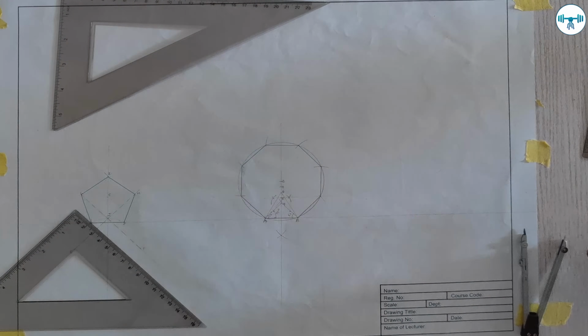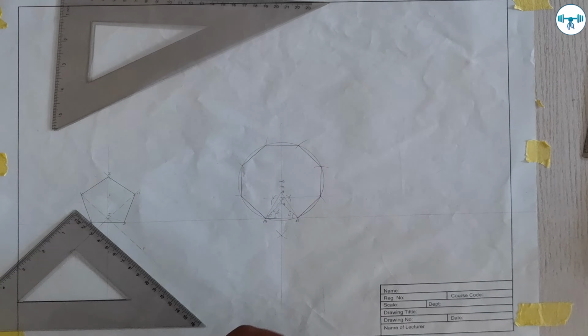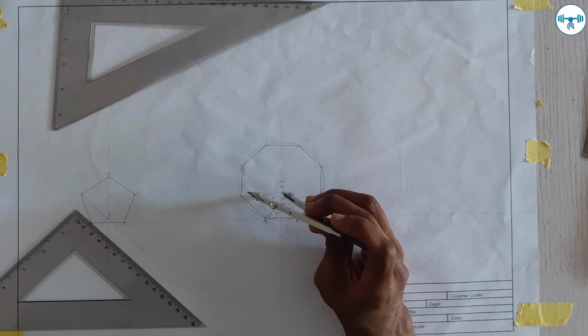Okay, so I'm counting it. You see, it's going to give me 8 equal sides, which makes it an octagon.